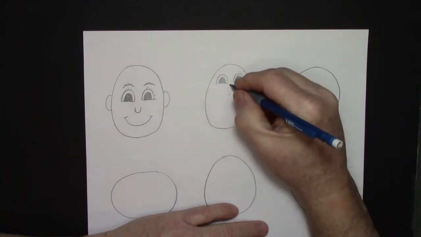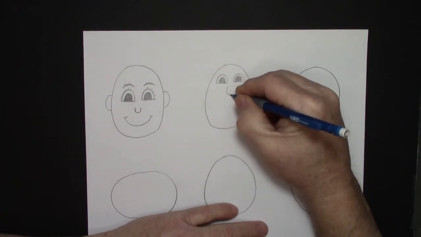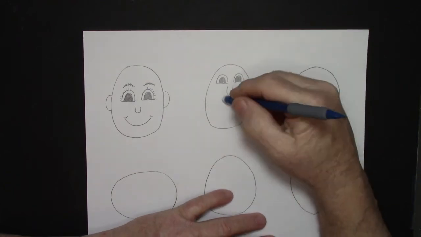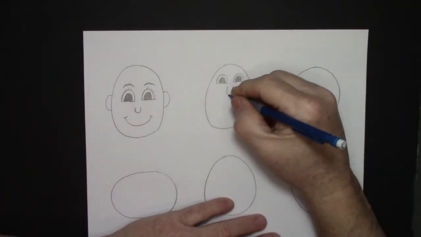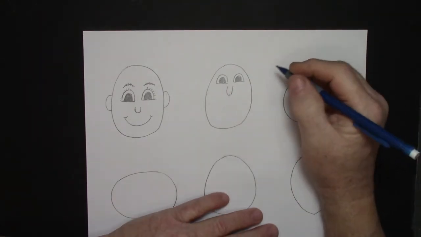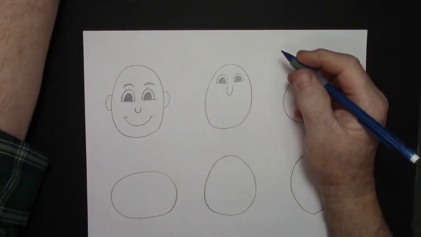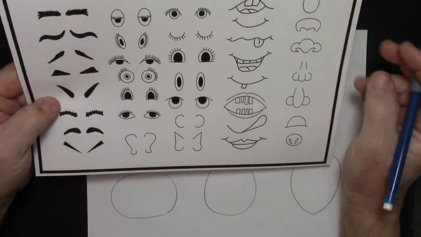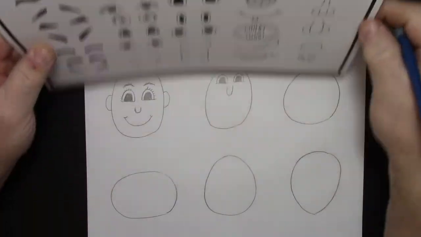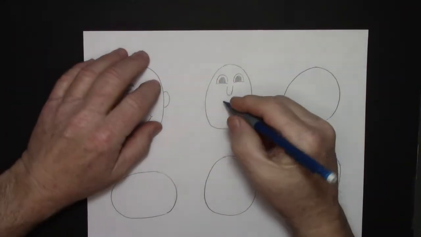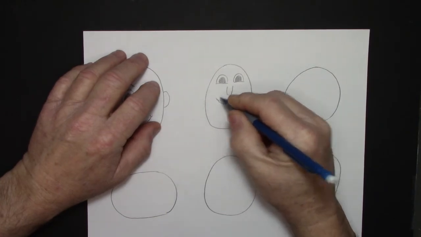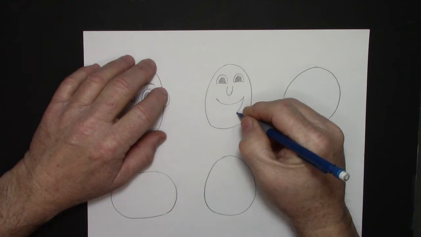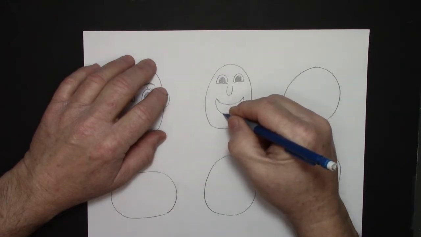For the nose, I think I'm just going to make that U shape, but I'm going to stretch it out a little bit. And I should have erased that dot first. And for this one's mouth, I'm going to give it a mouth more like something like this, but not exactly. Here's the smiling mouth line, but I'm going to come down and do that again.